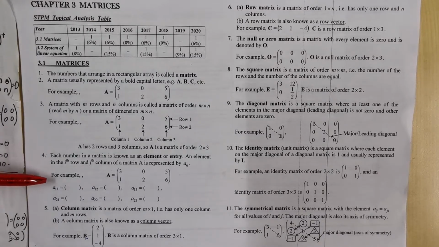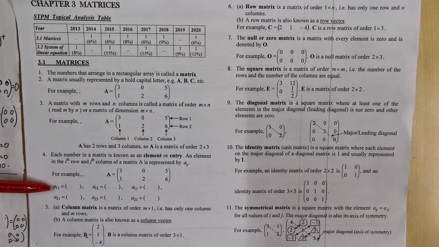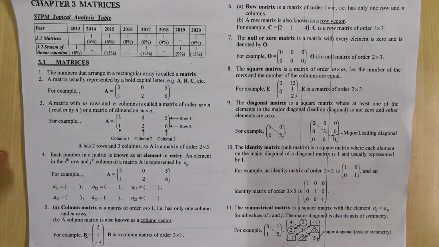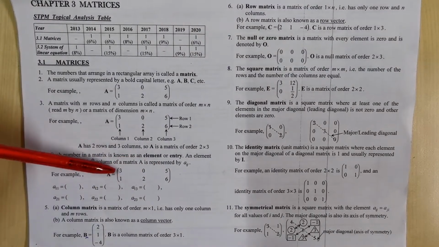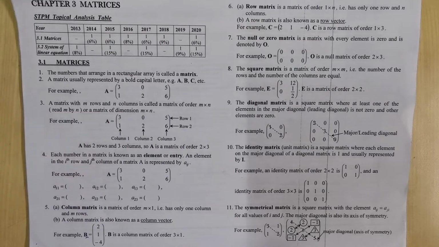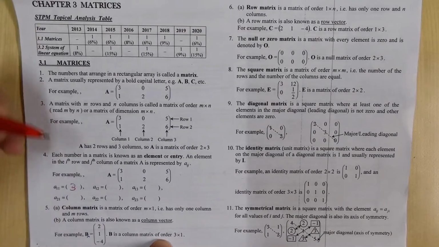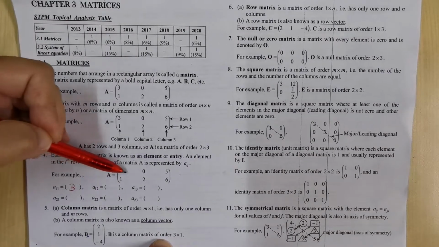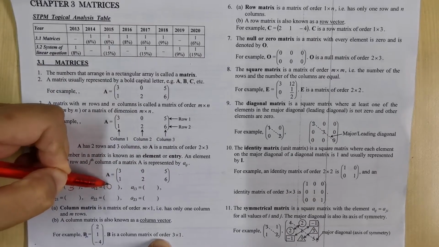All right. So for example, this example, matrix A. So a11 means the element in first row, first column. So it's just 3. Now a12 is in first row, second column. So first row, second column means it's 0.